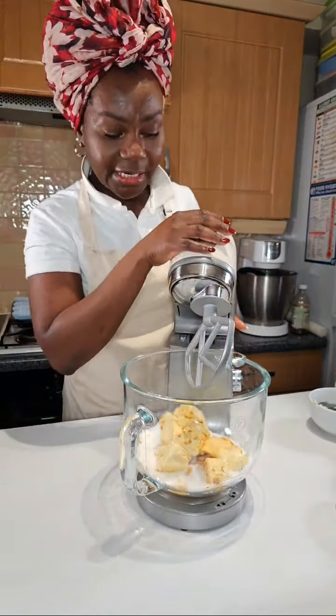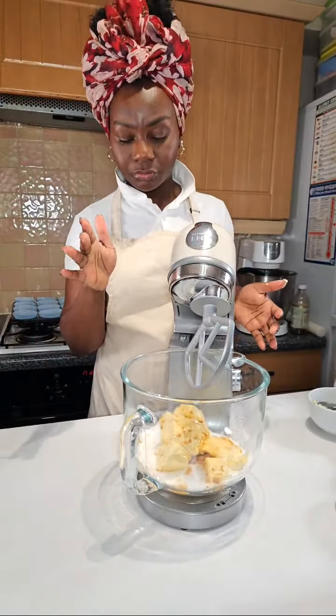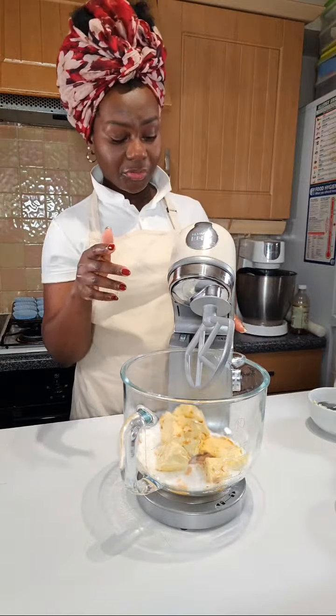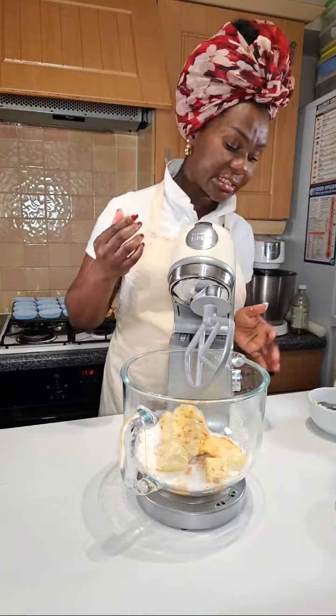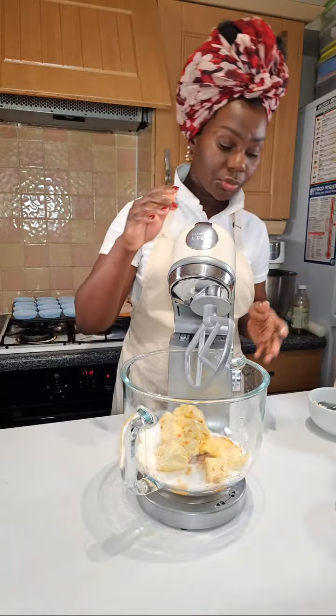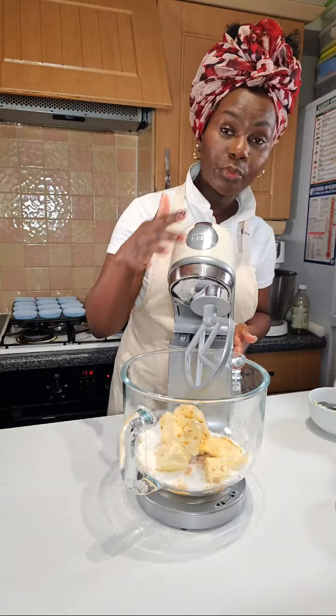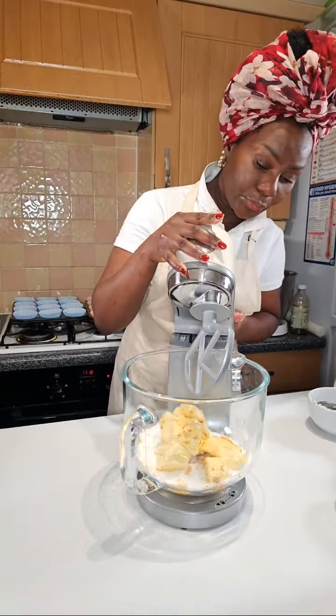So for today, we have just the butter, vanilla, and sugar in there. I'm going to cream that at medium high speed for about 2 to 3 minutes, and then we'll come back and add the eggs. But when we get there, I will let you know.